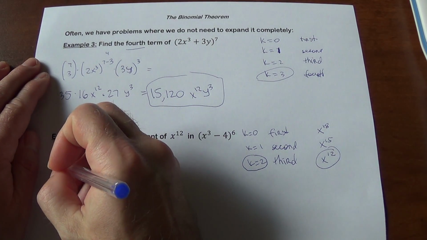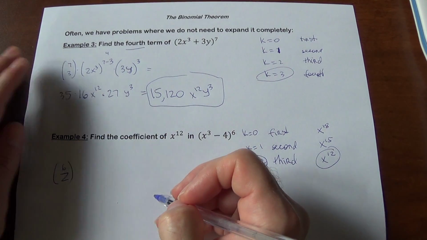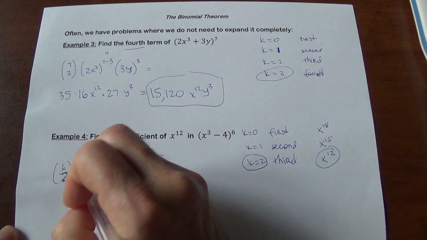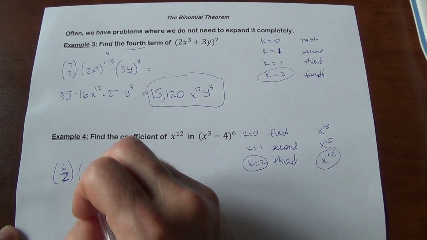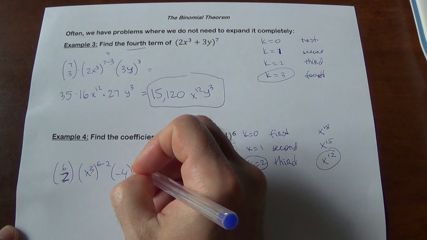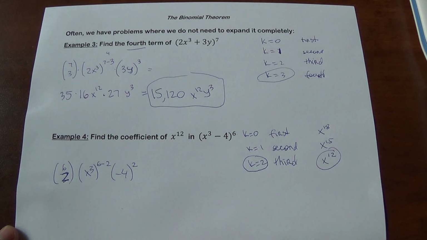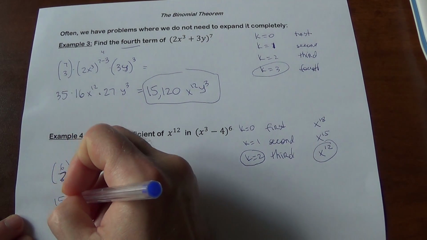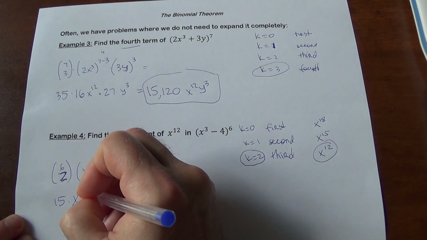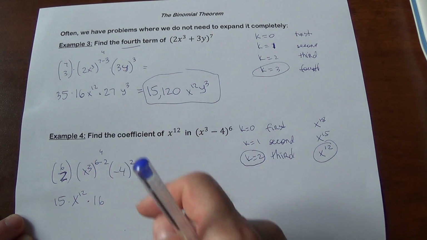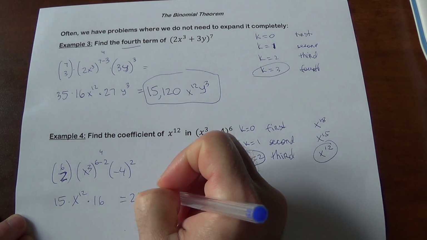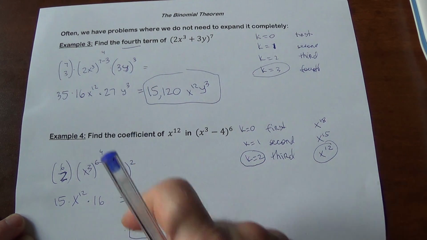So when we set this up, this is going to be 2 out of 6 times x cubed to the power 6 minus 2 times negative 4 to the power 2. Okay? So 2 out of 6, use a calculator for that one, is 15. So this is 15. This is x to the 12th, just like we expected. And this is going to be positive 16. So 15 times 16 is 240. This is actually 240x to the 12th, but our coefficient is 240. I hope this helps.